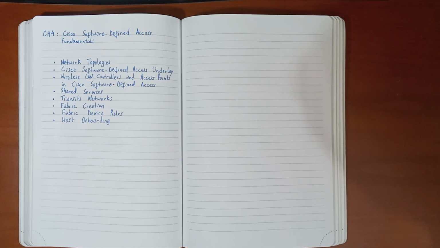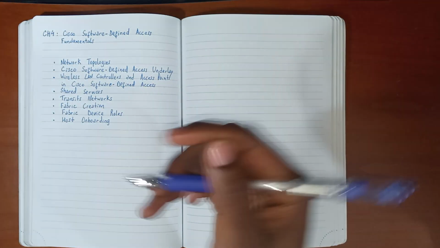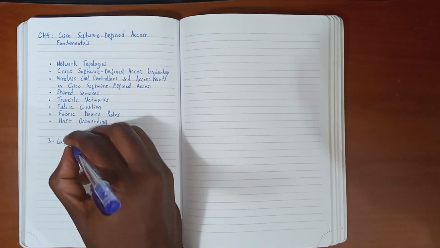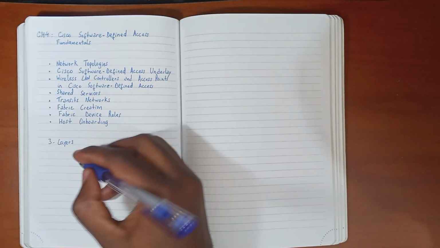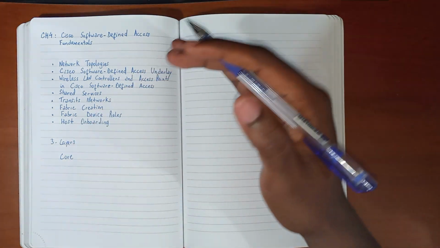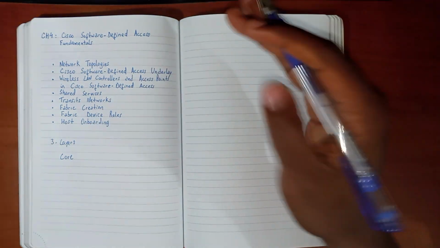the campus, we use the three-layer topology. Three-layer topology, which is composed by the core, which handle the communication with the external network.